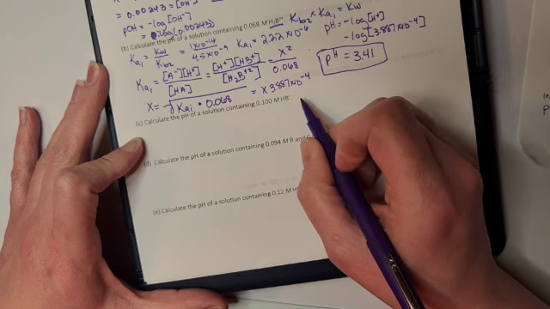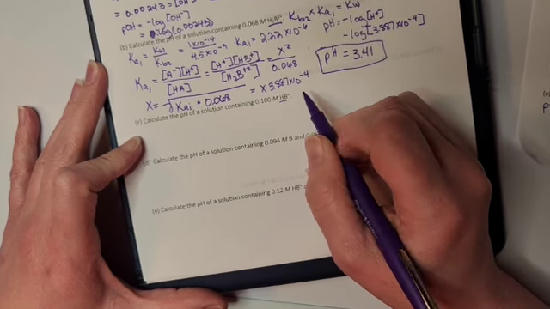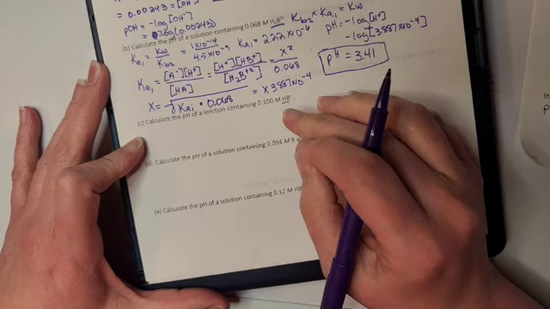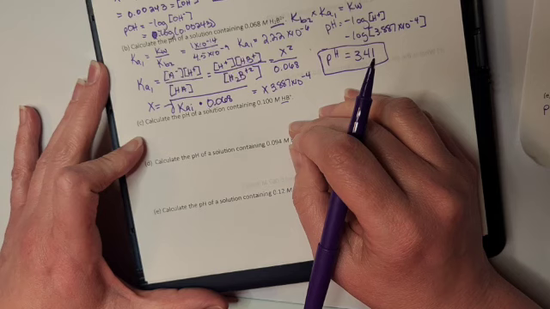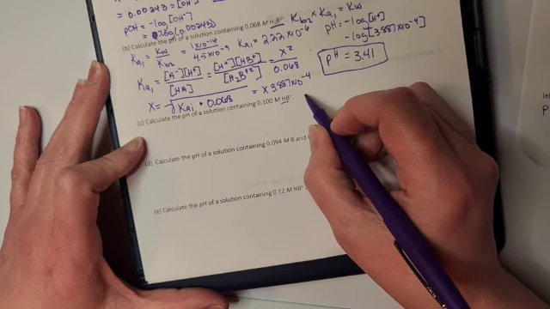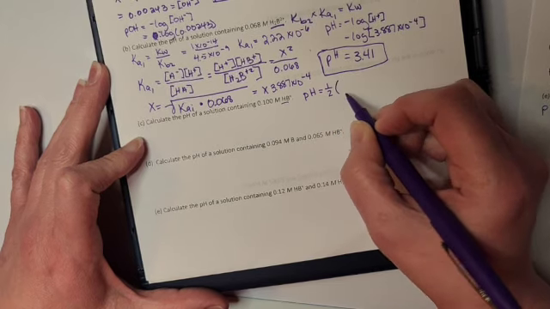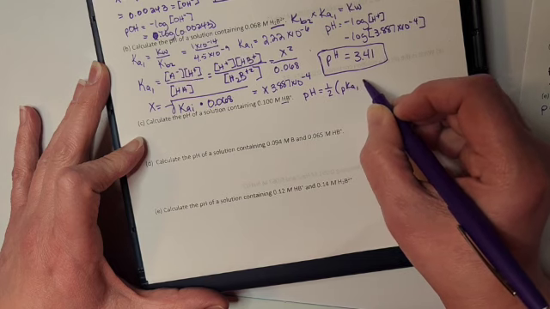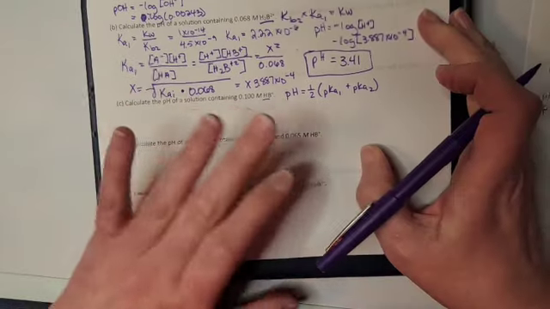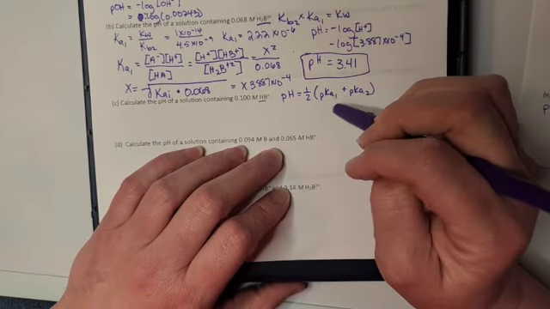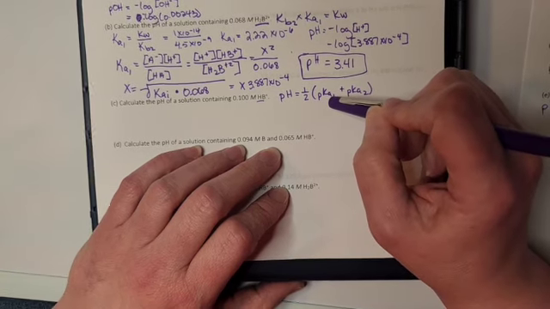Now, with this one, because HB+ is what is considered an intermediate species, we have to use a little bit different equation to get this. What he is wanting us to use to get pH is pH equals 1/2 (pKa1 + pKa2).